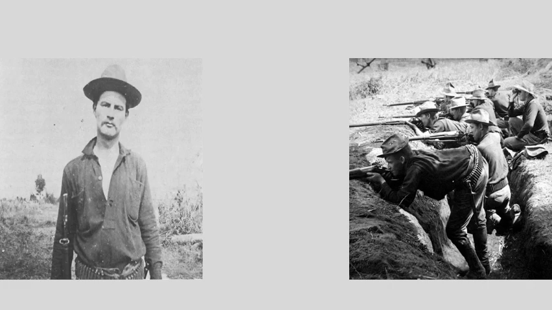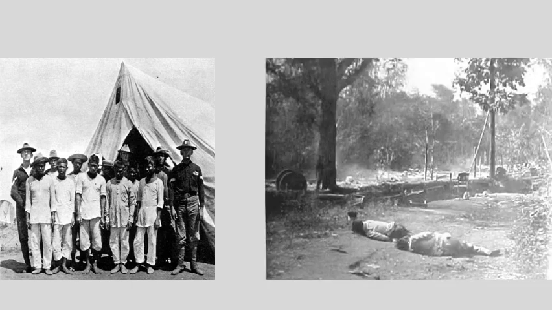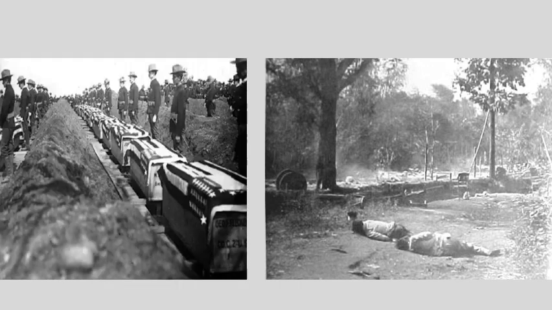Here are some pictures of American soldiers and some Filipino captives here. No real uniform. And some photos of some of the casualties of war. American soldiers.